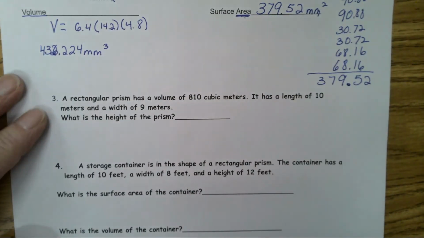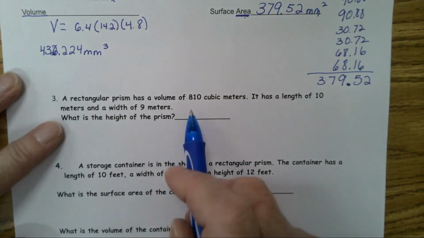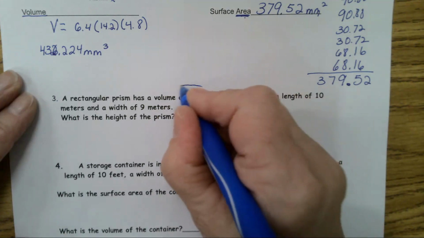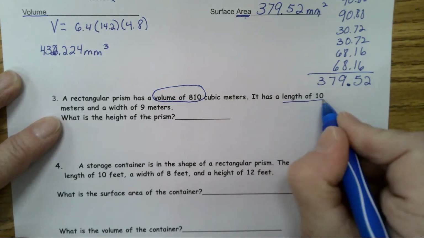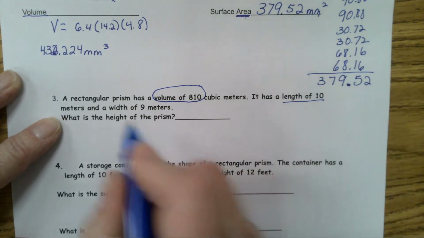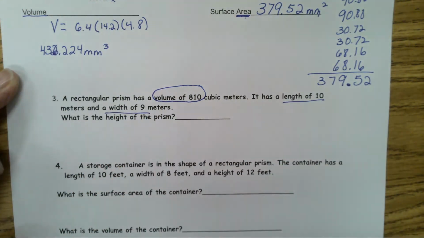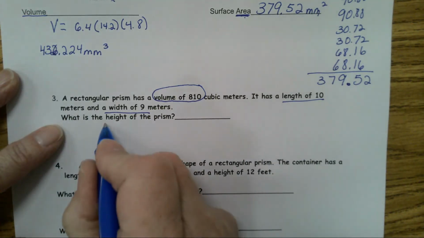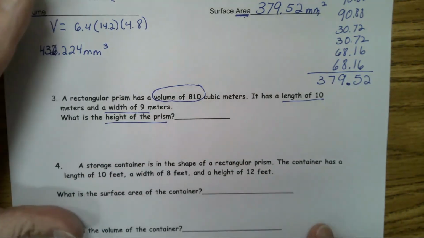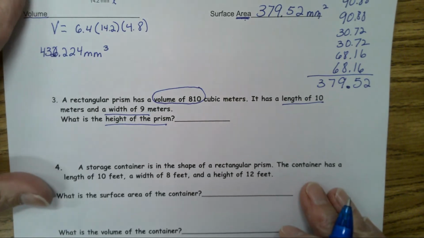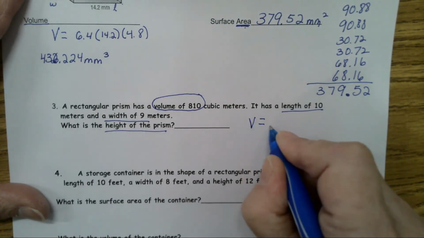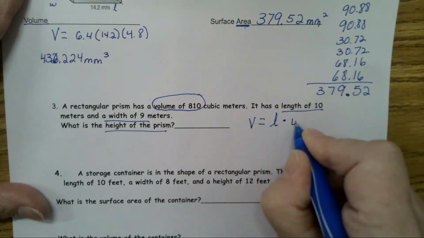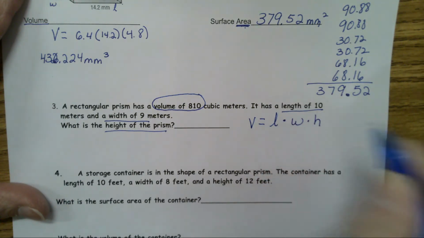A rectangular prism has a volume of 810. I'm going to circle that. It has a length of 10 and a width of 9. What is the height of the prism? First thing I'm going to do is write down the formula for the volume of a prism. Volume equals length times width times height, right?